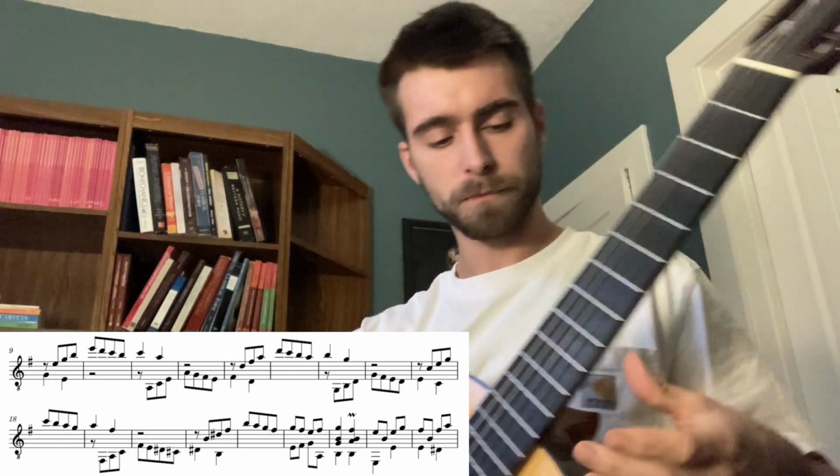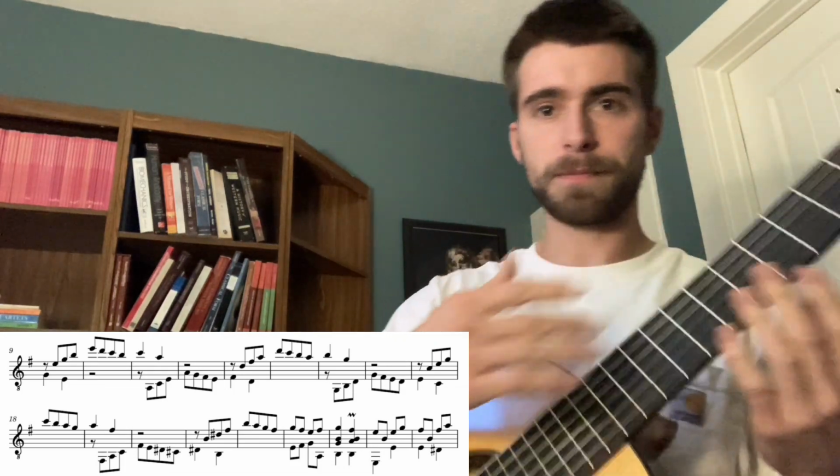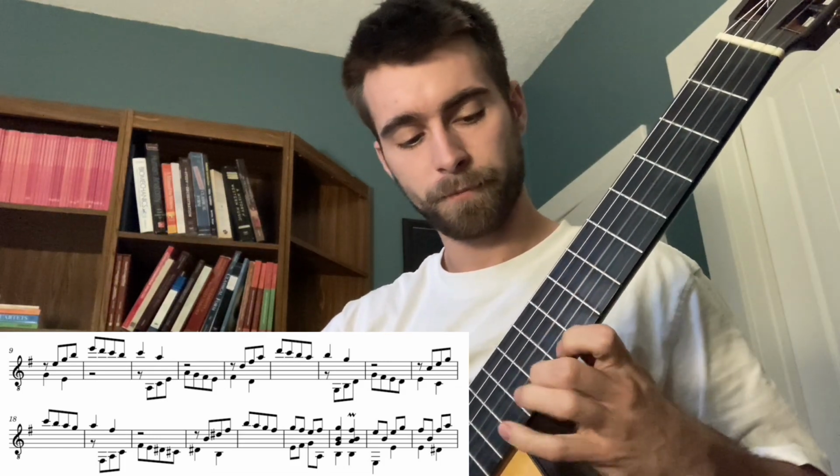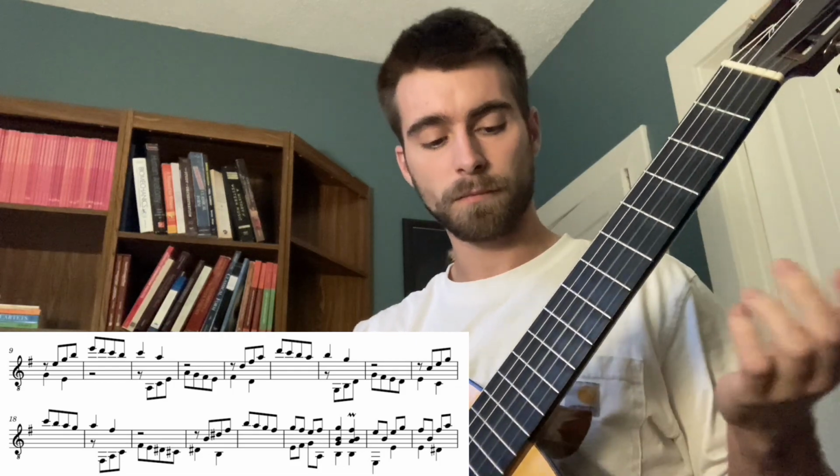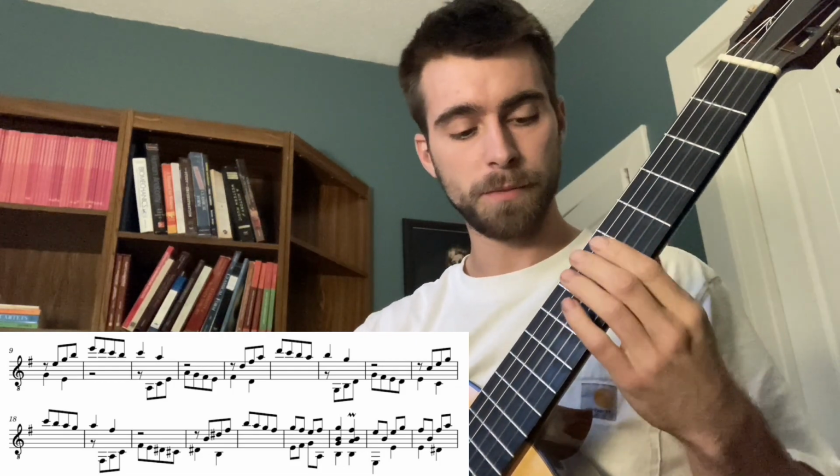Now what you'll notice is because they alternate, the top voice and the bottom voice, if you kind of look at them isolated, they only move down by step. So it's like a module that moves down by step. Even though the harmony is moving.